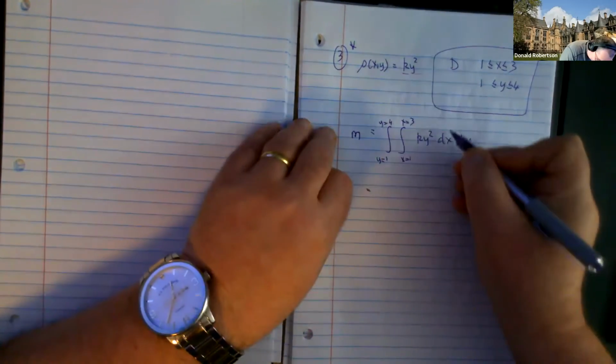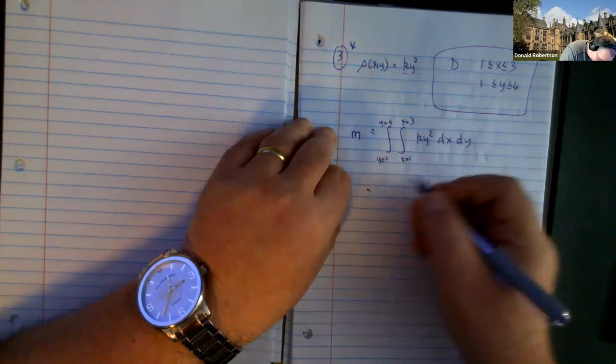So first you get mass. It's going to be the double integral of your density function, dx dy, and the x's are going from 1 to 3, and the y's are going to go from 1 to 4. This is separable.